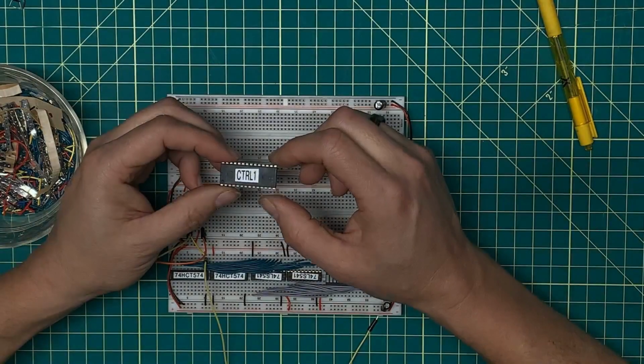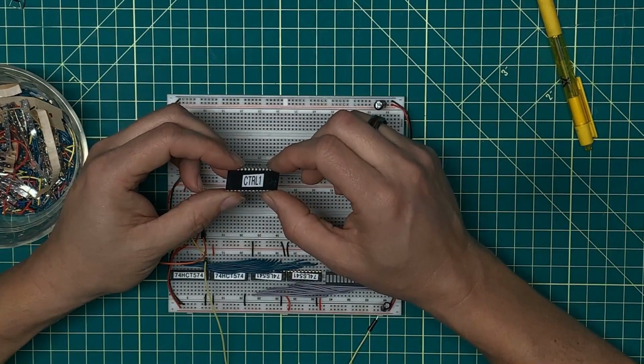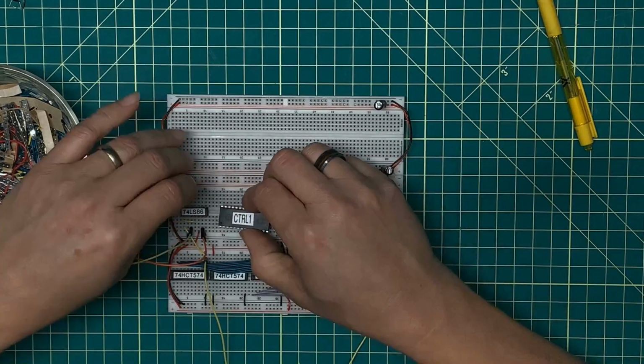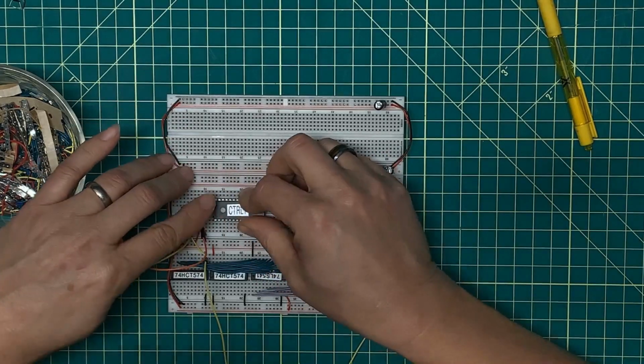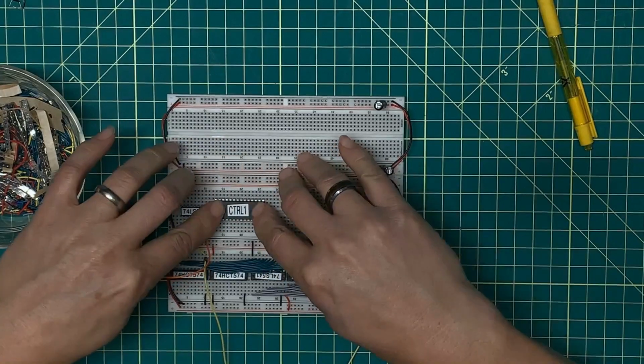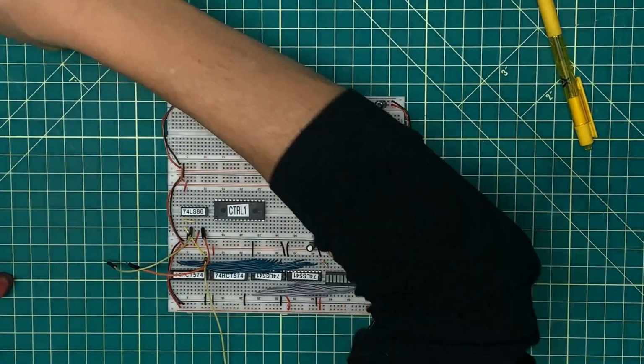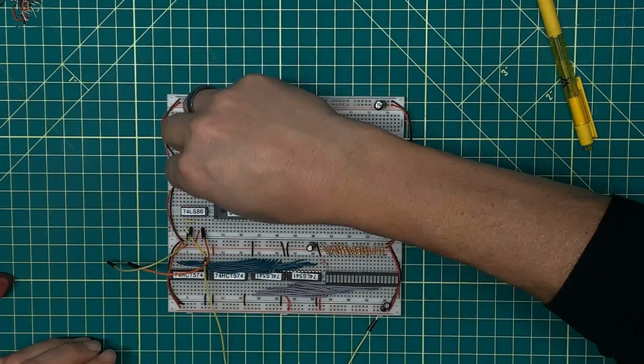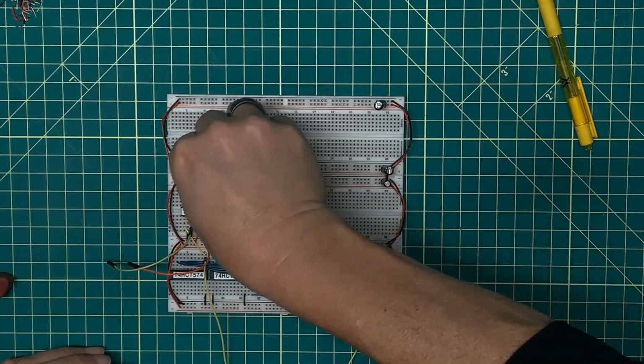This is a AT28C256. This is a 32K EEPROM that I'm going to drop in here. And I'll have to pull up the pinouts for it so that I can get this wired up. But in the meantime, I want to go ahead and get power and ground. Those are in the traditional places here.